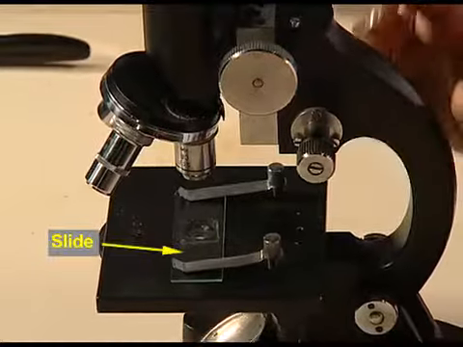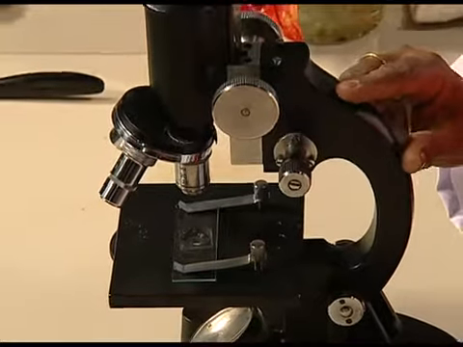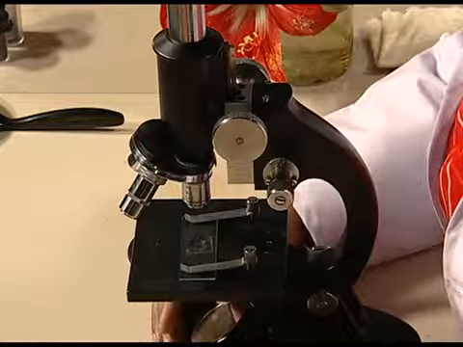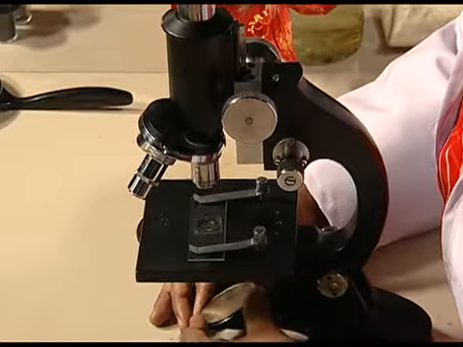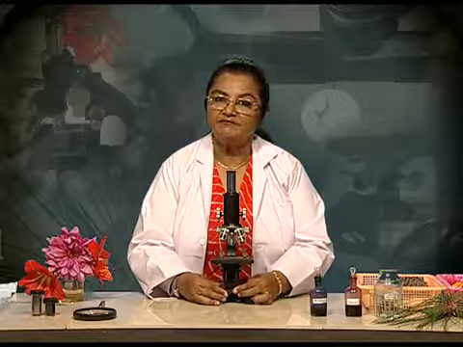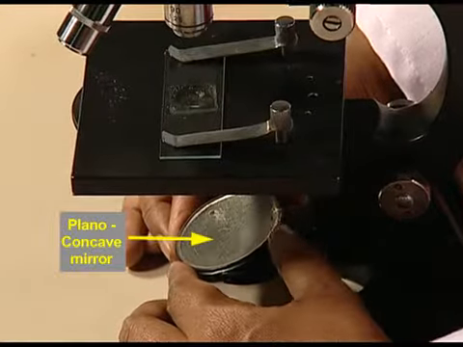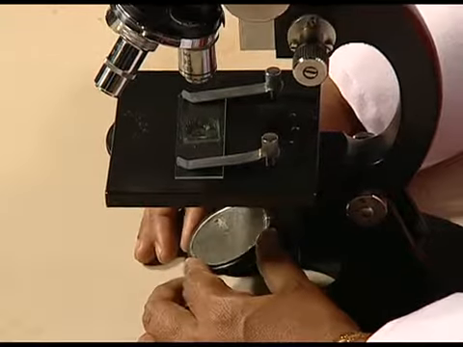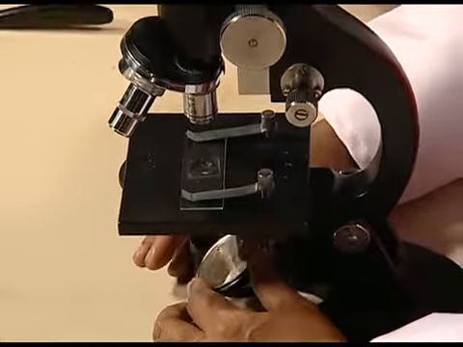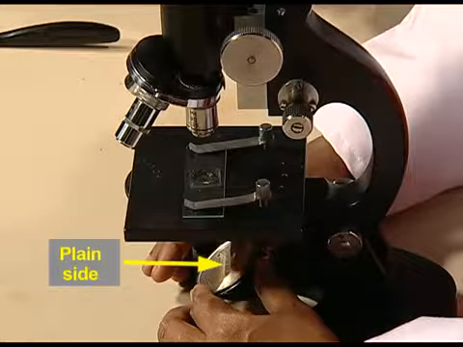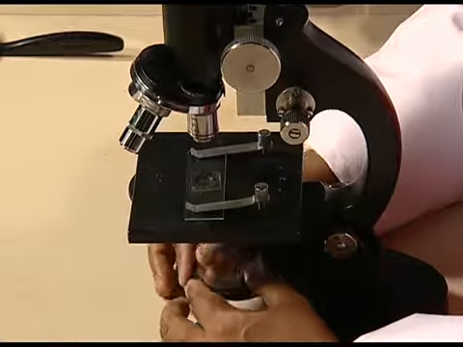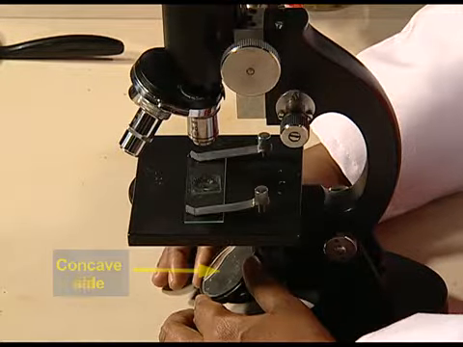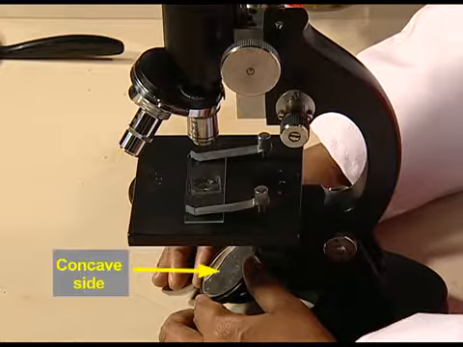Now, since this is a light microscope, we need light, and the light is reflected by this reflector, that is a plano-concave mirror. This reflector, when we are using natural light, we use the plane side of the mirror, and when we are using artificial light, we use the concave side of the mirror.